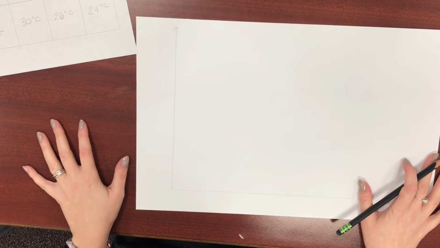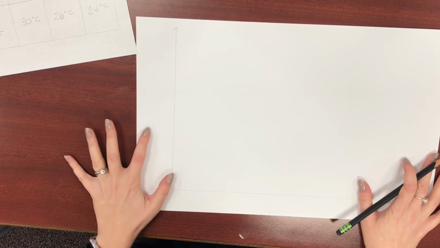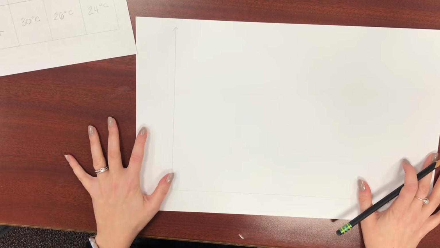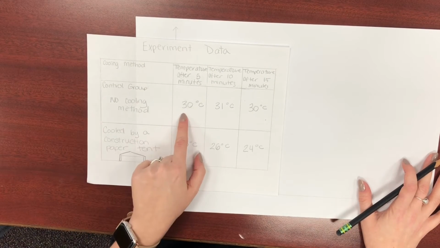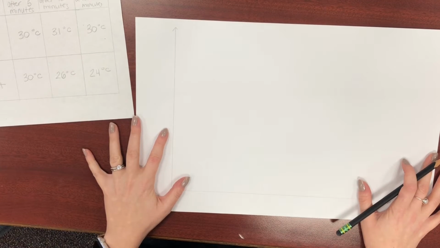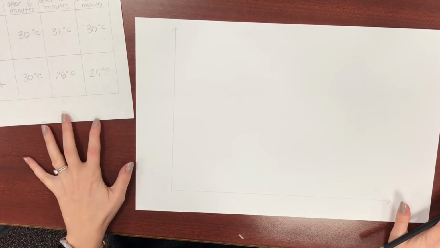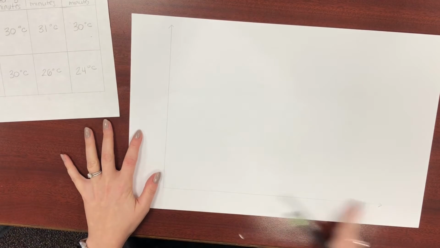So you've probably seen a lot of bar graphs so far in math or science, but today we're going to be using a line graph because a line graph shows change over time. And since we're tracking how the temperature changed over so many minutes, this is going to be the graph that makes the most sense. So I'm going to show you how to make it so that you can use this for your own. So I've already got my axes drawn on here.